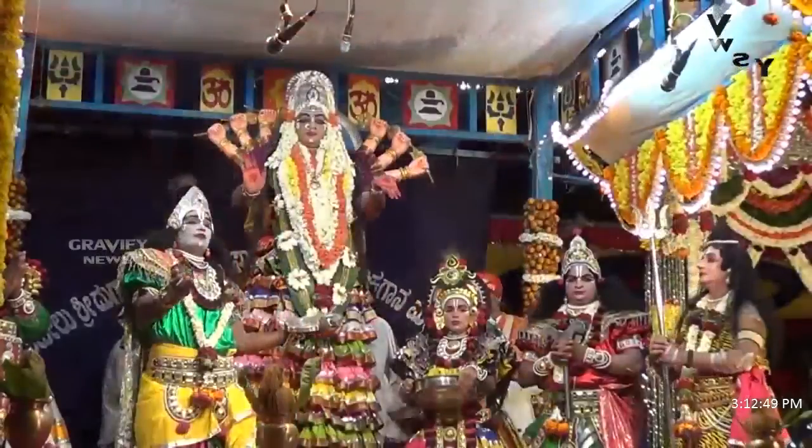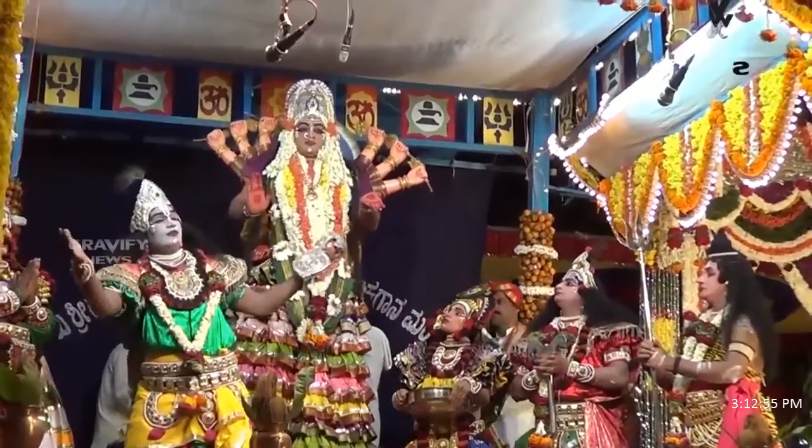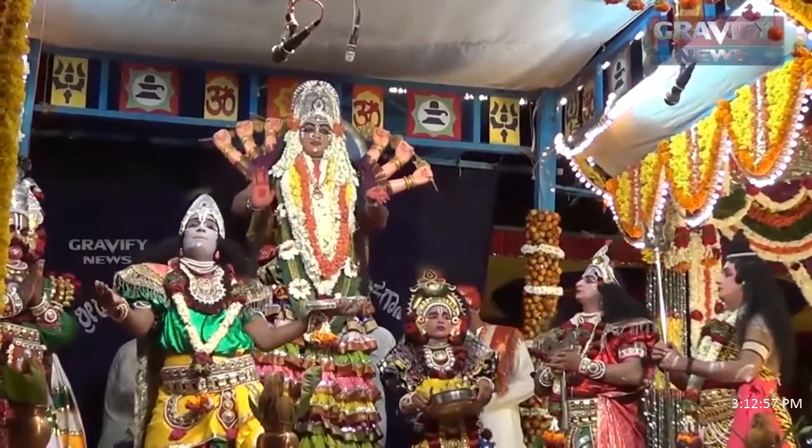Together they perform Yakshagana Prasanga, which means sequence of songs. Every play consists of around 400 songs.